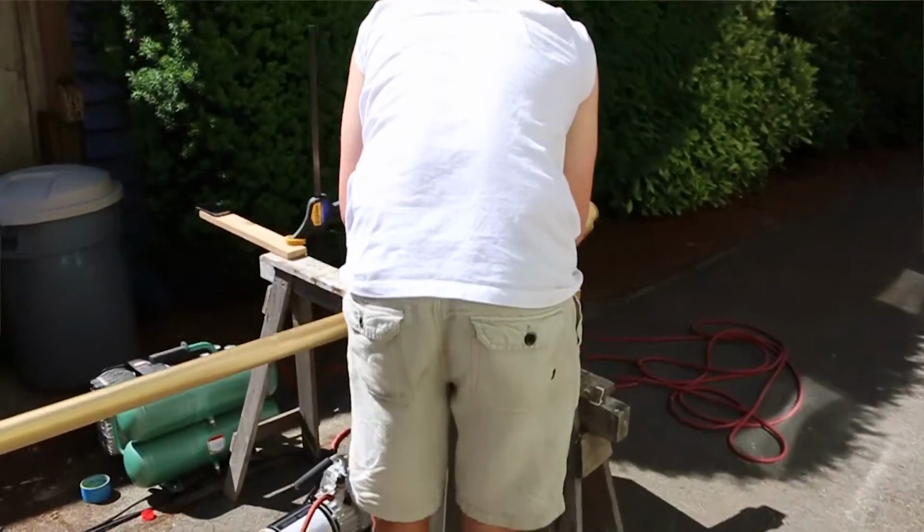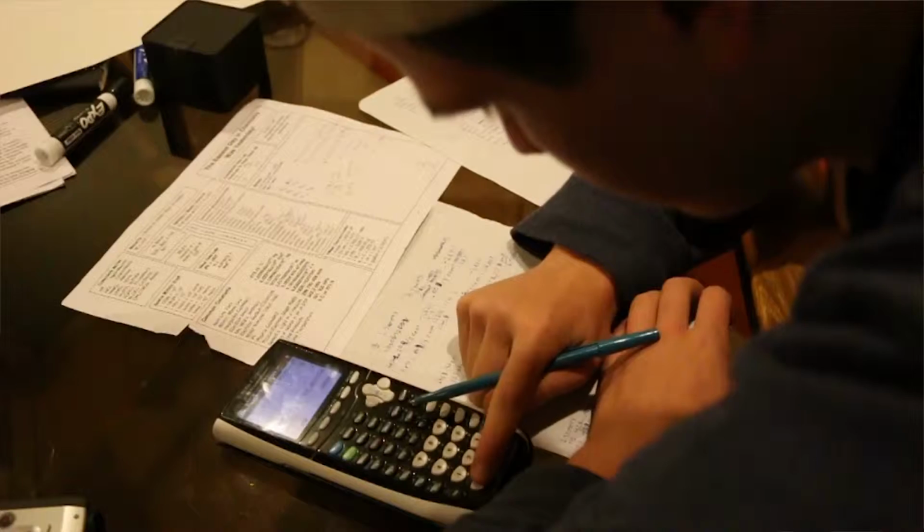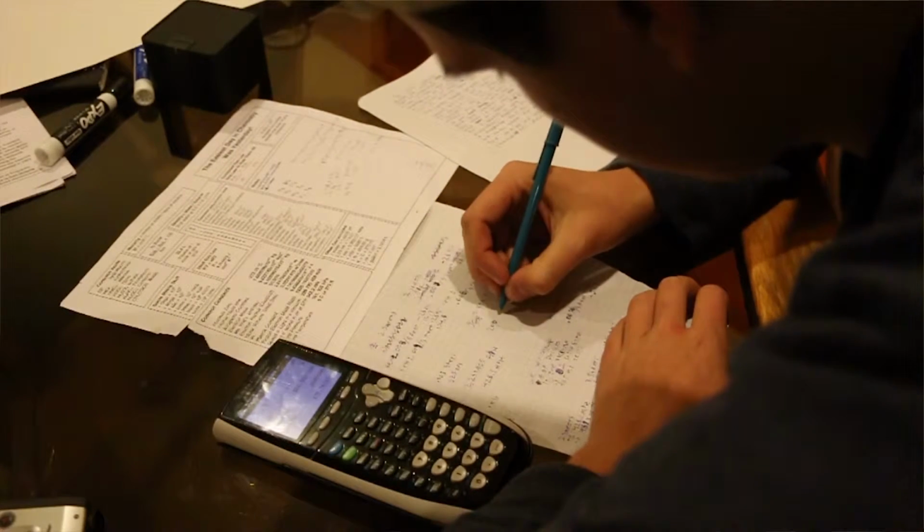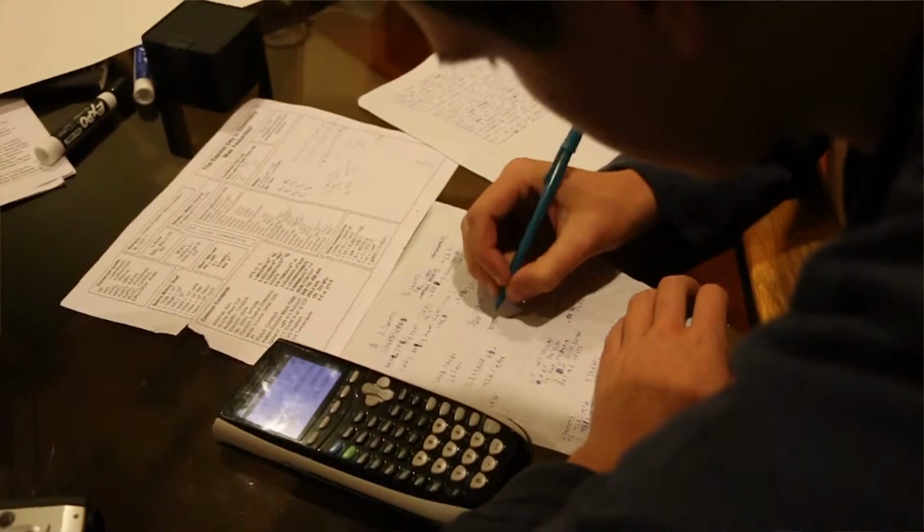To calculate the number of particles in the pressurized chamber, we use the equation PV = nRT. We plugged in our pressures from each test to find the number of moles in each test.